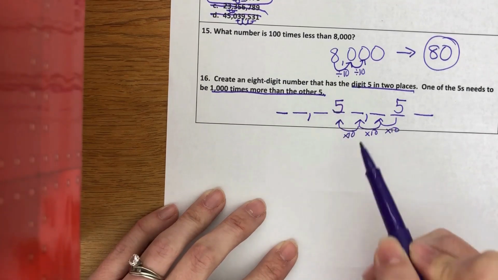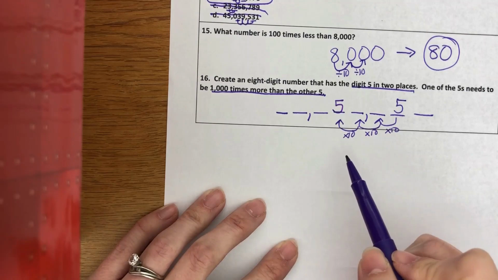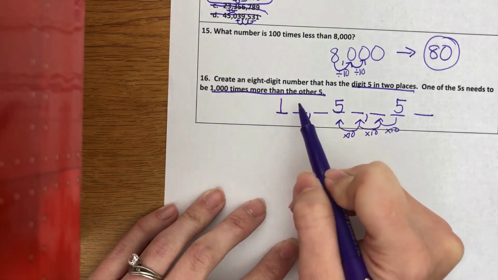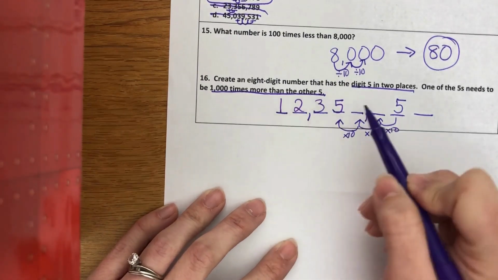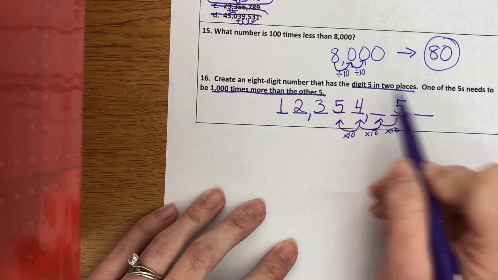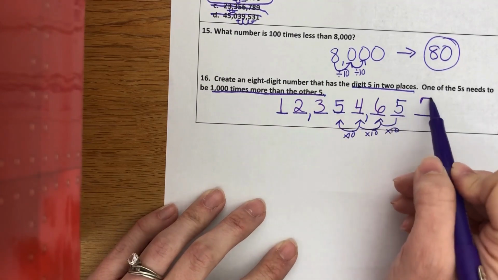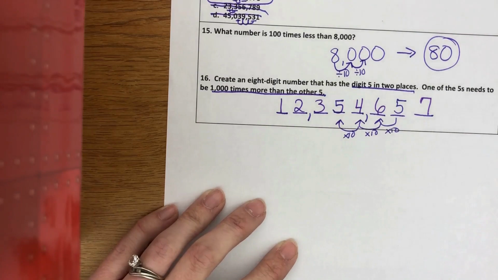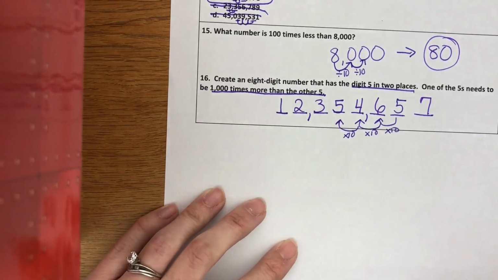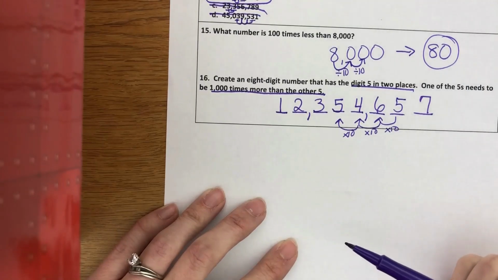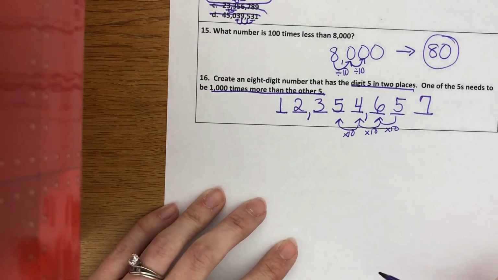So I know the 5 goes here. Otherwise, it really doesn't matter what numbers you fill in. So I'm just going to say 1, 2, 3, 4. I'm skipping 5. I don't want to confuse myself. 6, 7. You could put 1s in all of them. It doesn't really matter as long as it is a number that makes sense for 8 digits. Okay, so you could put a 1 and then zeros in the rest of them.